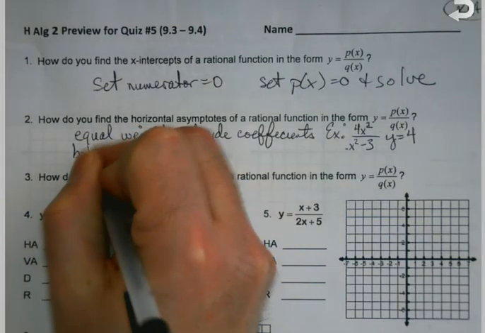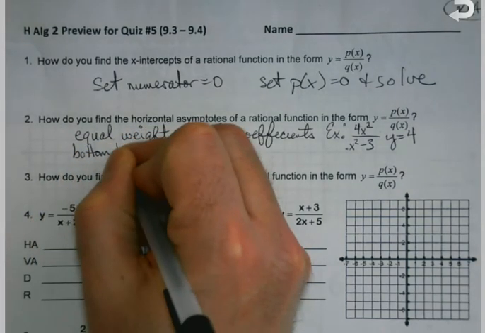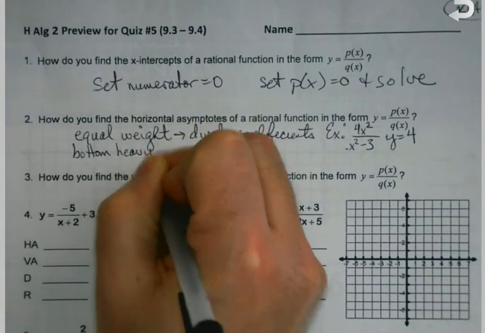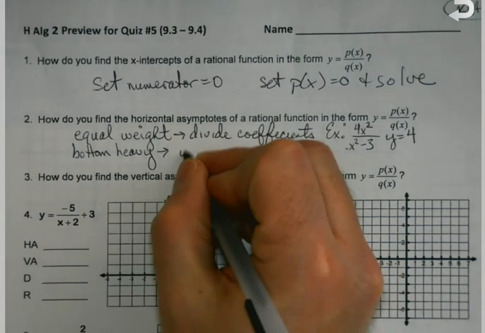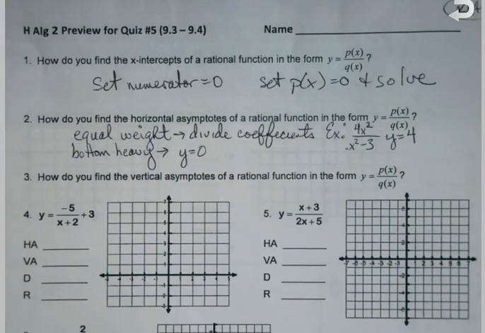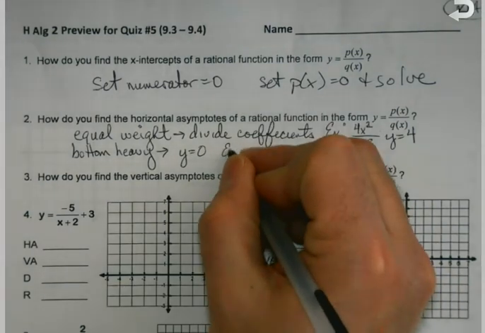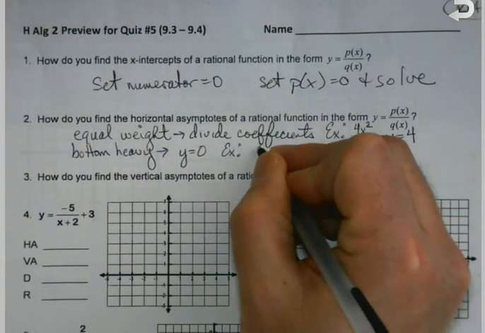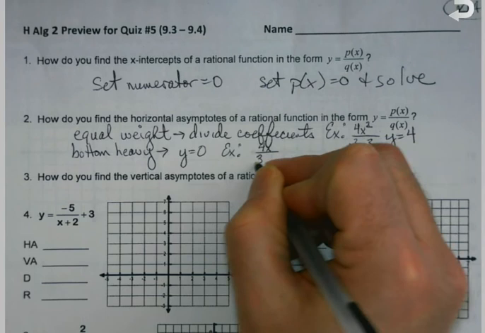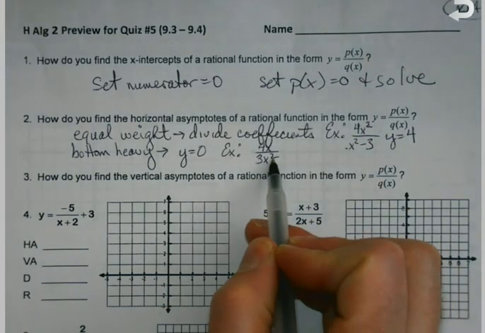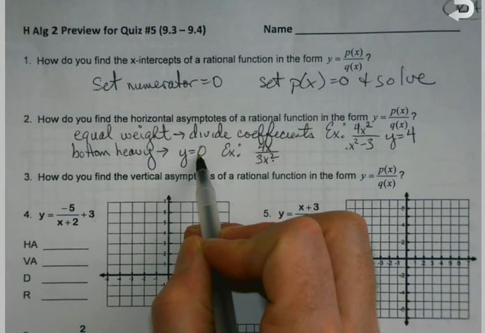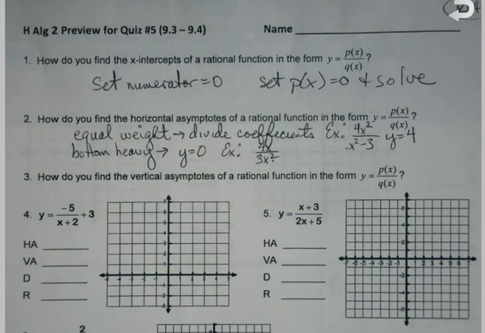The other one that we have worked with mostly is what's called bottom heavy, the larger degrees in the denominator. When that happens, it's always at y equals 0. So like if I had something like 4x over 3x squared, larger degree in the denominator means I'm going to have a horizontal asymptote at 0.